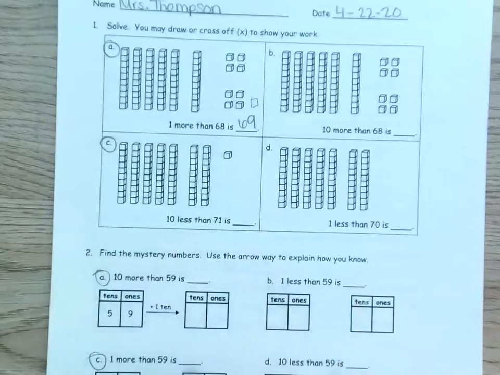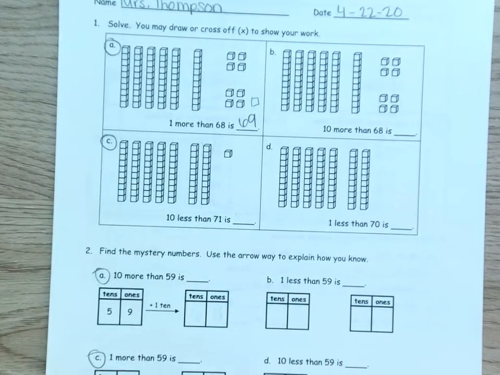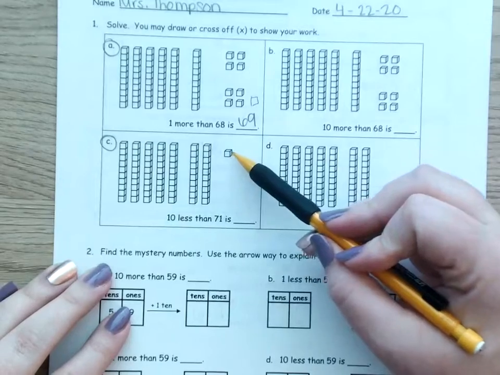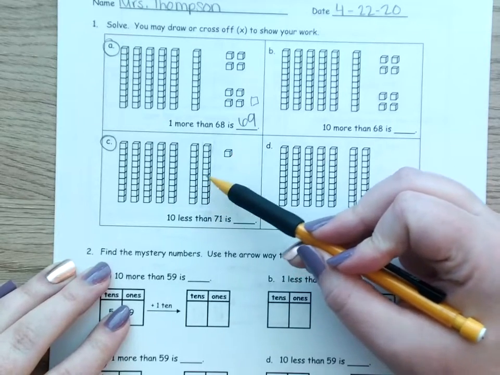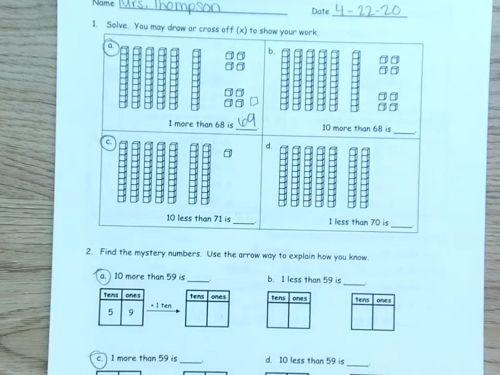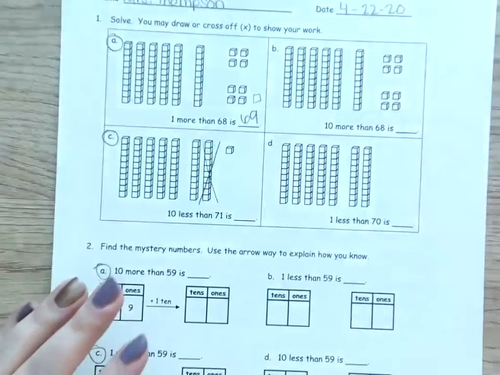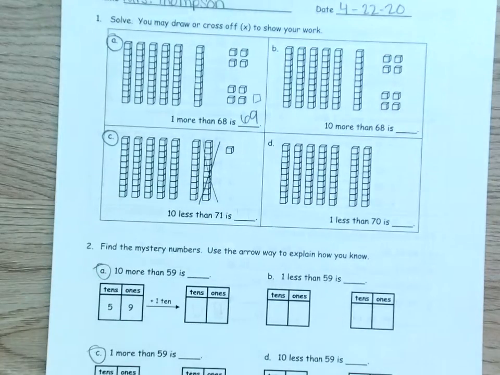Down here is asking us to do 10 less. So we're going to take away a 10. Now I could take away 10 little boxes, right? I could go through and X out 10 little boxes. But I think an easier way to do this would be to just cross off a whole 10 stick just like that.